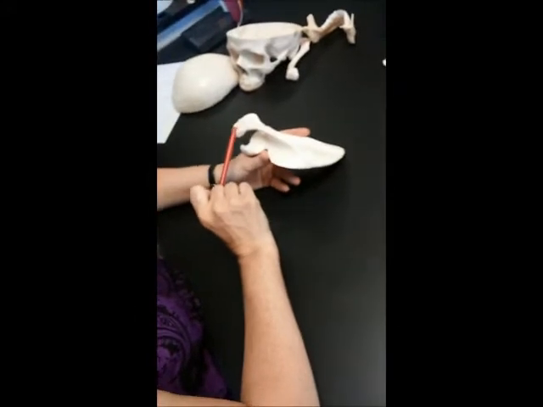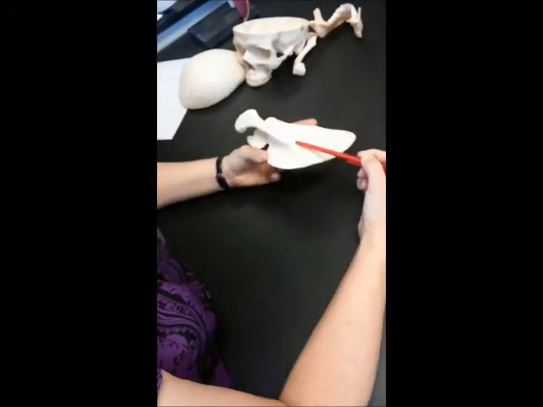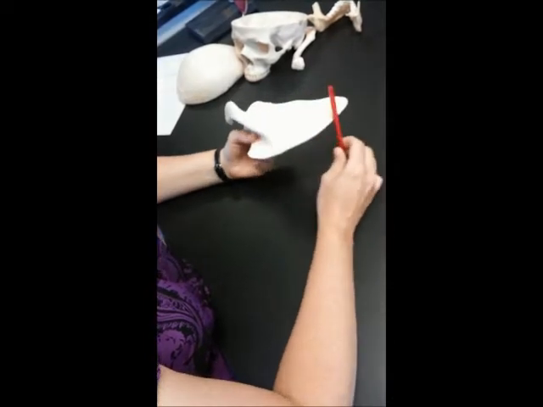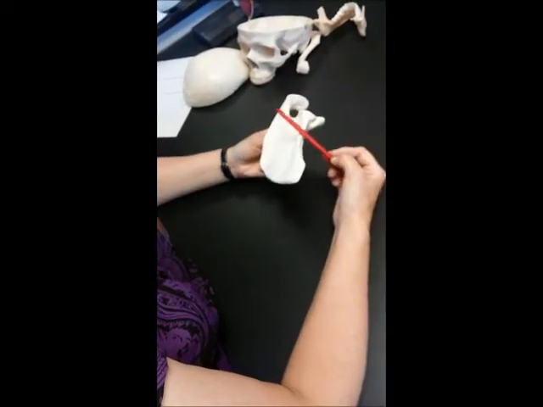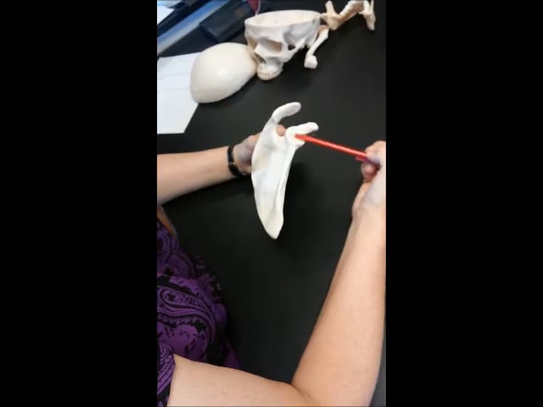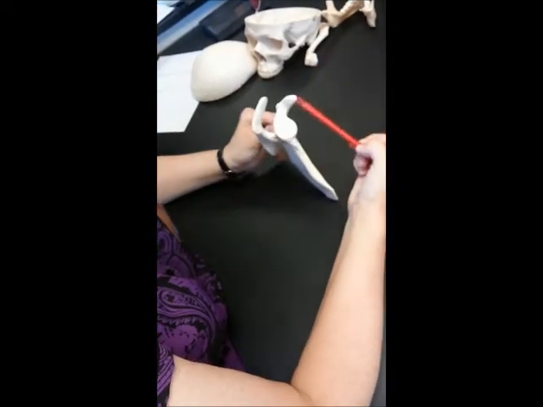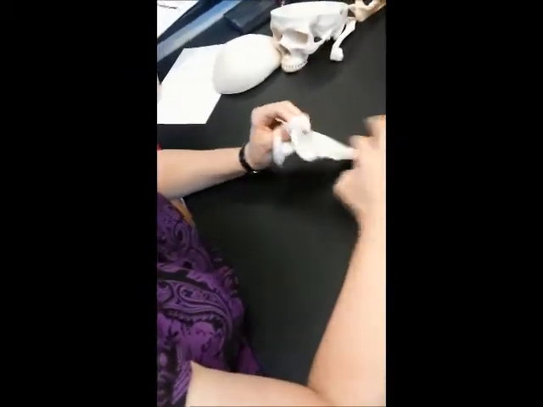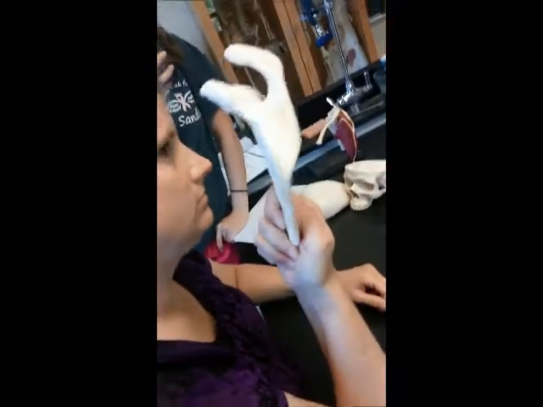Then we have the acromion process, infraspinous fossa, supraspinous fossa, vertebral border, axillary border, glenoid fossa, coracoid process, subscapular fossa, and I know this is a right because this is posterior and this is the lateral.